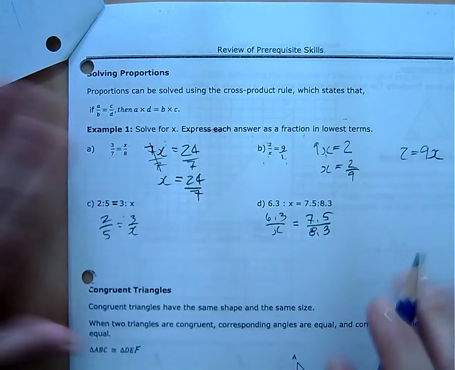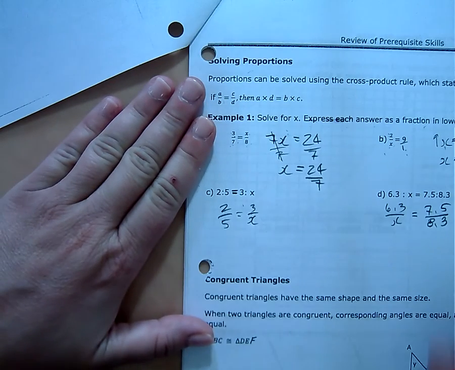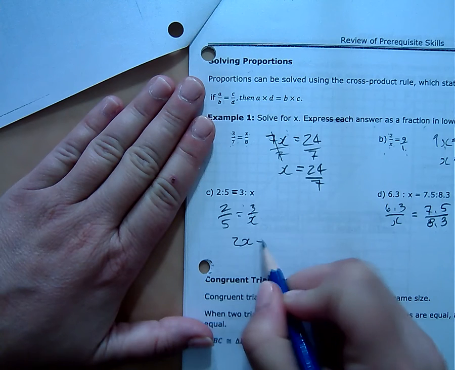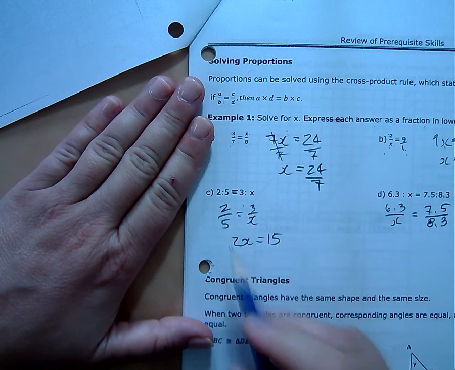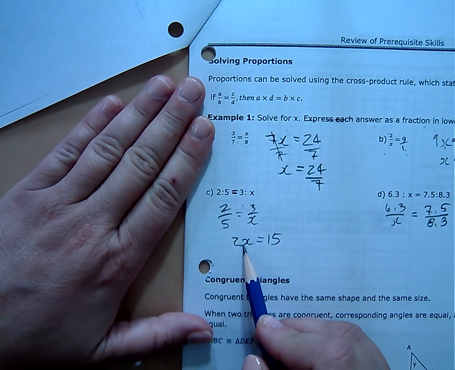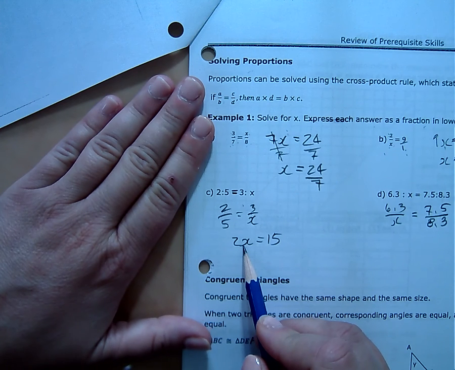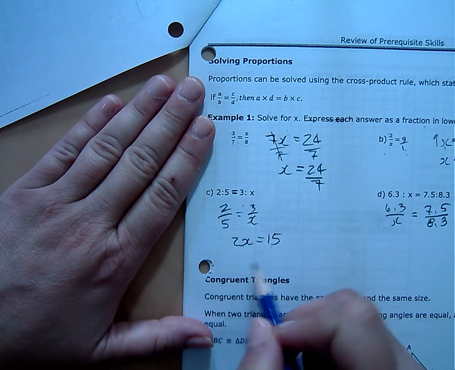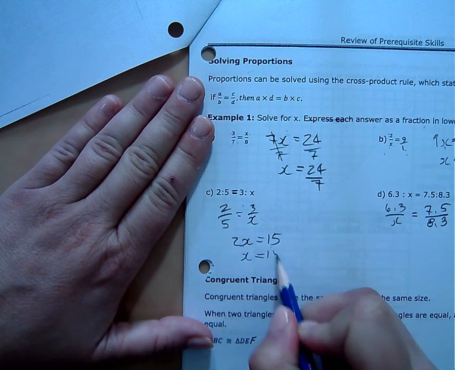Okay, now I'm going to do this one here. Here I've got 2 times x and 3 times 5. And of course, 2 times no rounded off number, whole number, integer is 15. So I'm going to divide both sides by 2. And when I do, I'm left with a fraction.